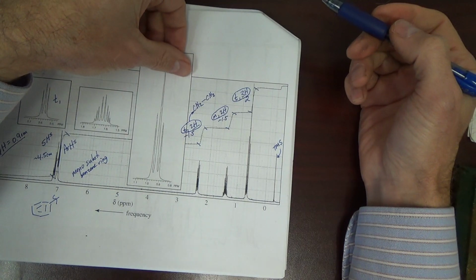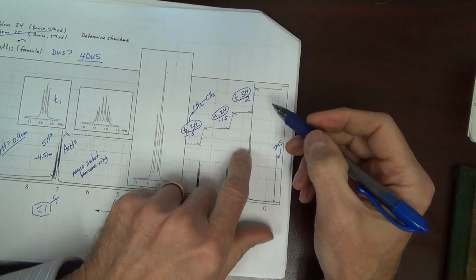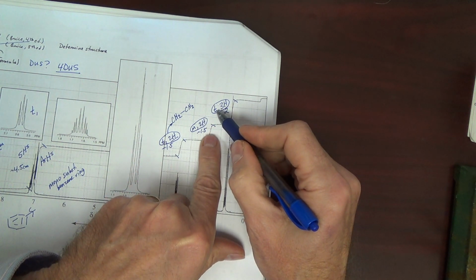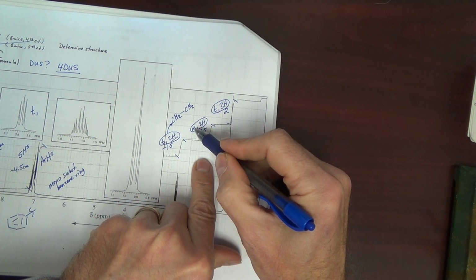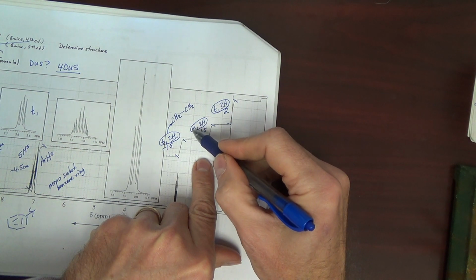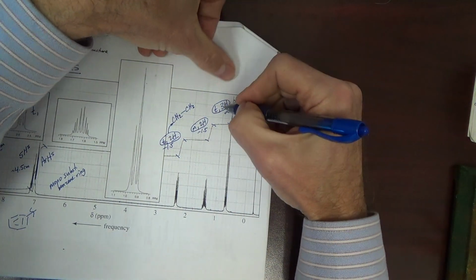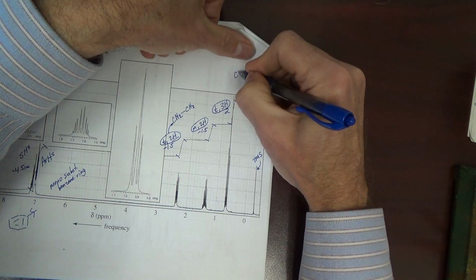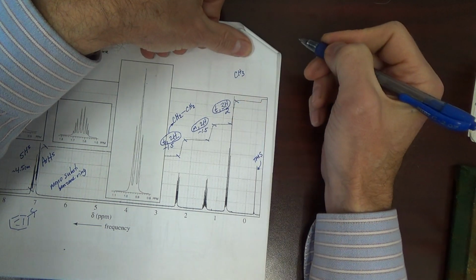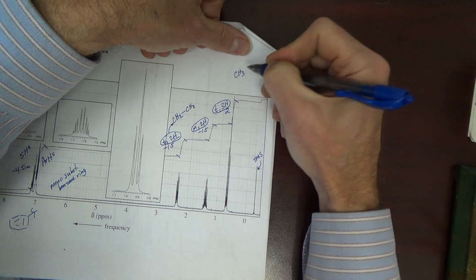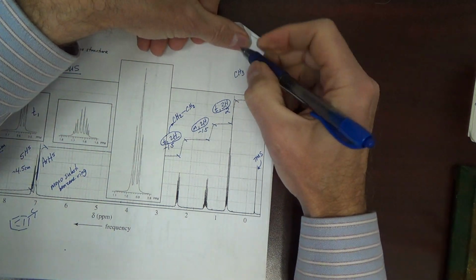Now, I'm going to go over here to this triplet because a triplet is easier to deal with than a multiplet. Multiplet usually is going to come from complex splitting. Triplet. First off, it's a 3H. That means it's a CH3, most likely. What makes it a triplet?